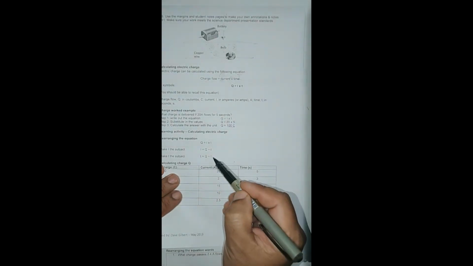Now have a go at the word equations as well. You might have to use the rearrangement equations to answer the questions as well. So have a go at the word equations and the rearranging equations over here by yourselves. You can use your student page. Once you've done that, come back and we'll check the answers together.